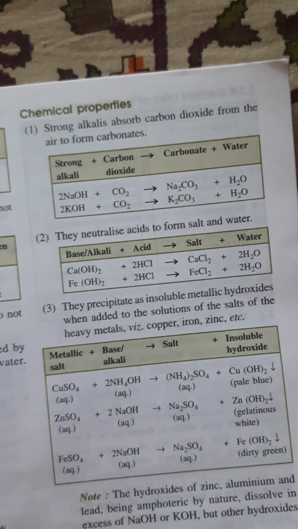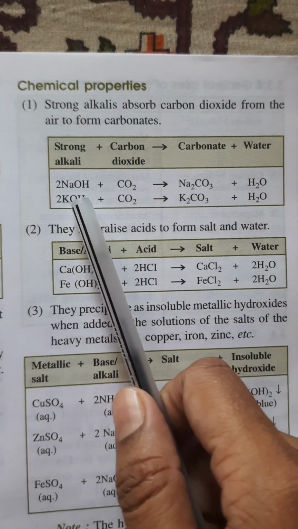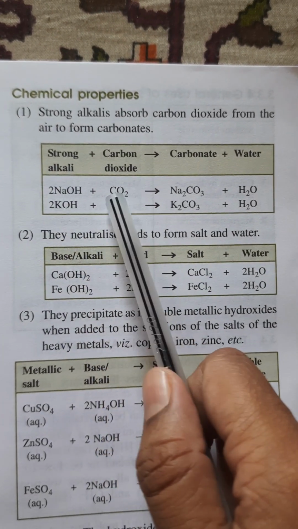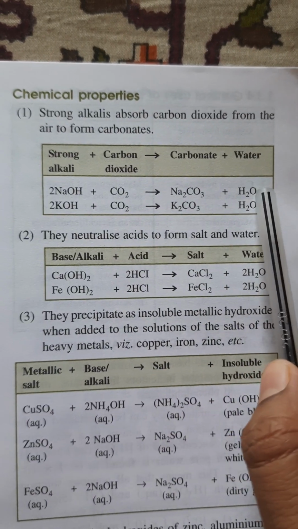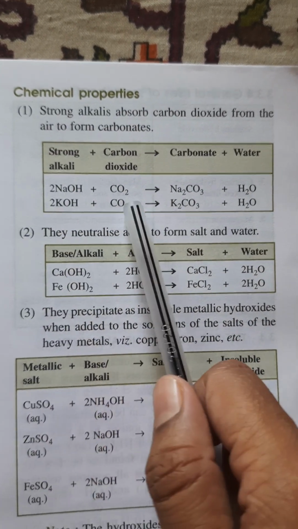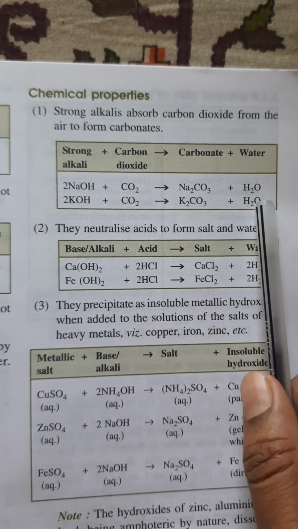See, this is the reaction when sodium hydroxide, a strong alkali, reacts with carbon dioxide gas: it produces sodium carbonate and water. Same as potassium hydroxide reacts with carbon dioxide gas, it produces potassium carbonate and water.